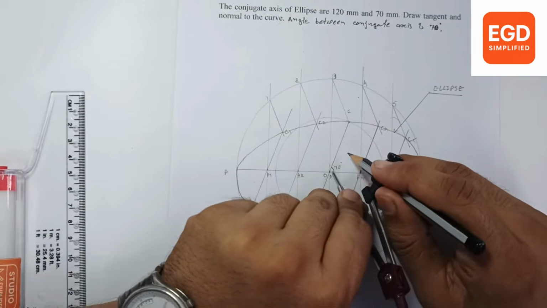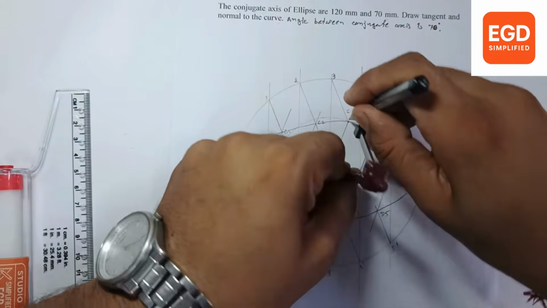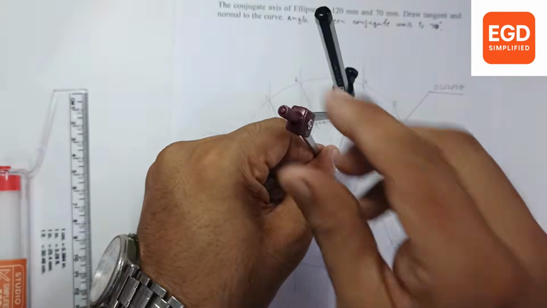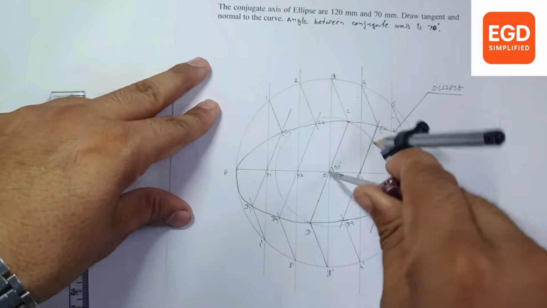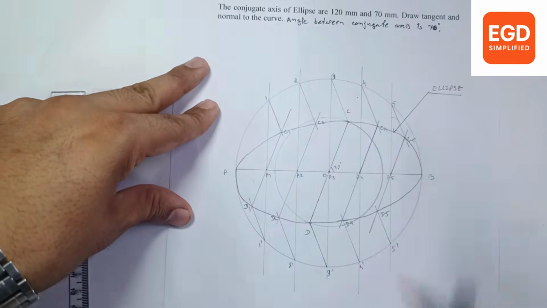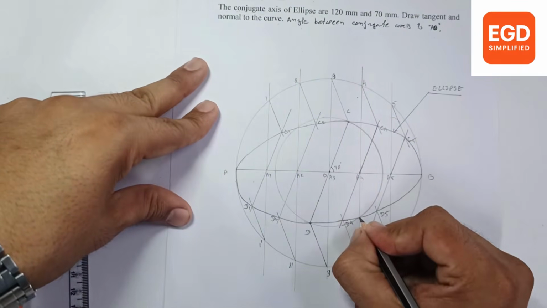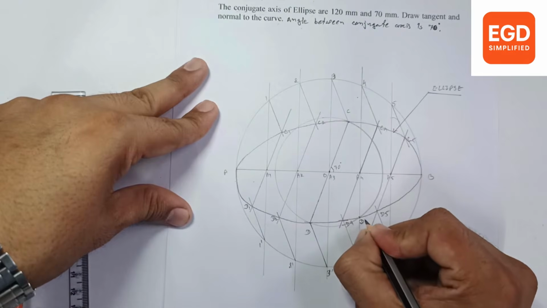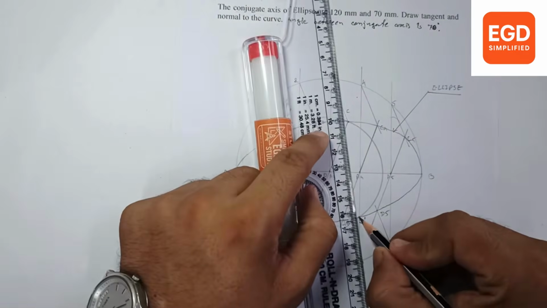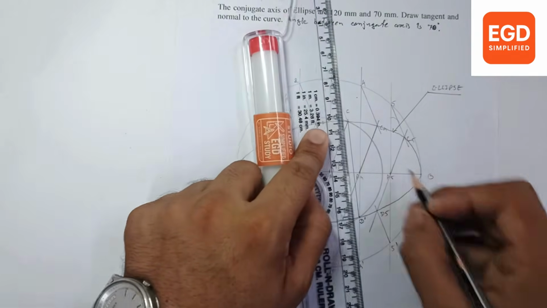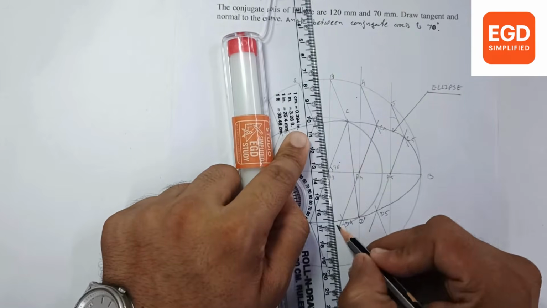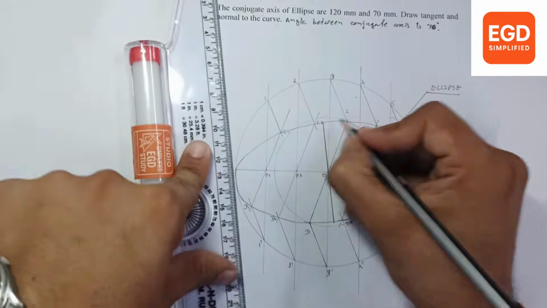We will measure the distance from O to C, and draw a circular arc like this, which will cut the curve here. Give the name D dash. Connect D dash with the C point and draw a parallel line from the O point up to the curve's endpoint.